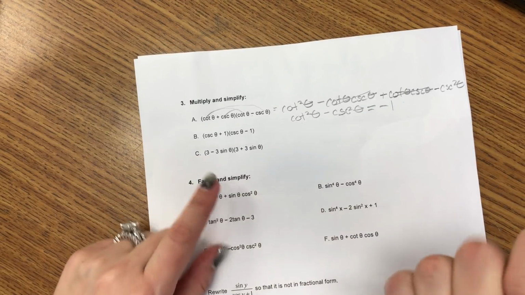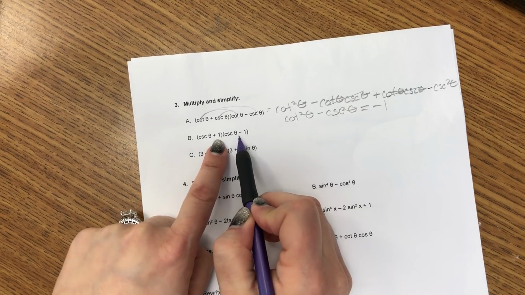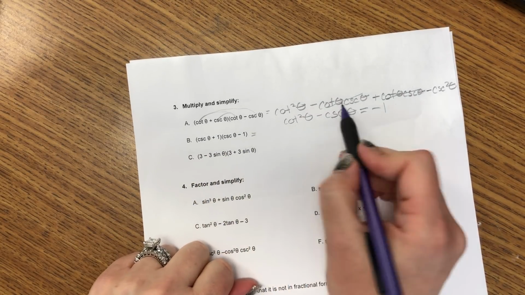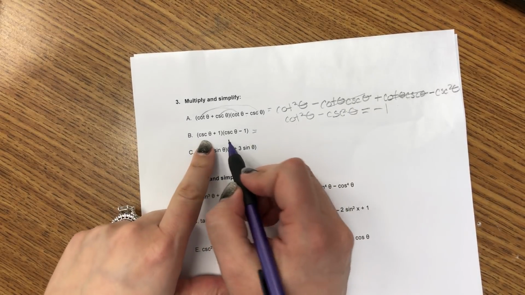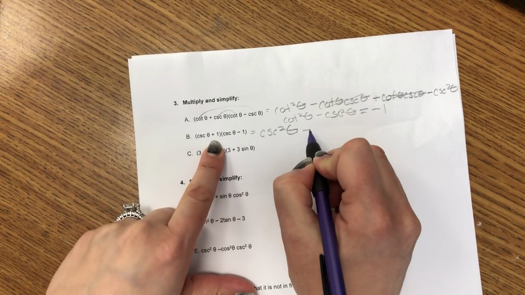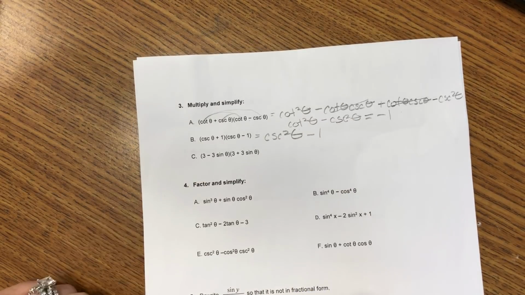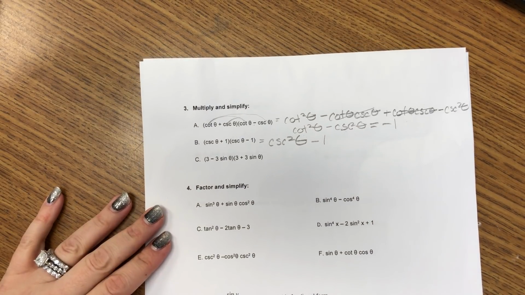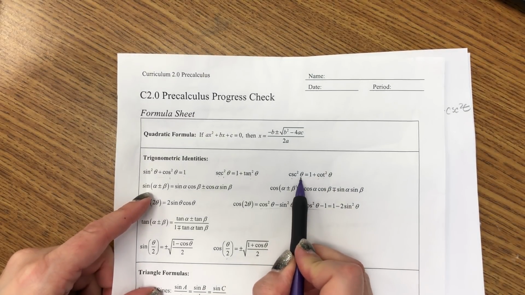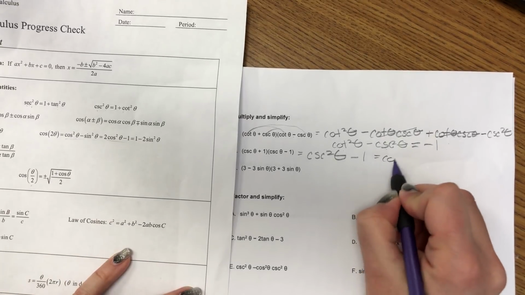Okay, so for number 2, I know since they are conjugate terms, when I multiply the outside and the inside, they're going to add to 0. So I'm just going to do cosecant squared times cosecant squared, and 1 times -1. And then if we look at our identities again, cosecant squared, if I subtract 1 to the left, equals cotangent squared.